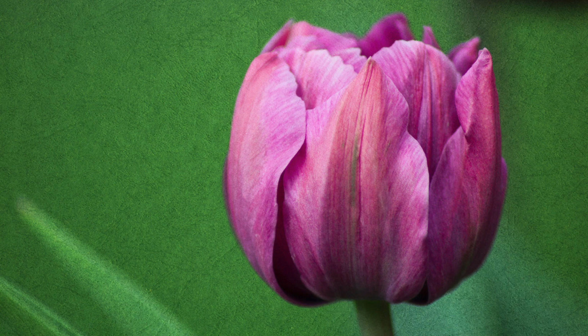In the next lesson, we're going to learn how to use blend modes to sharpen your images.